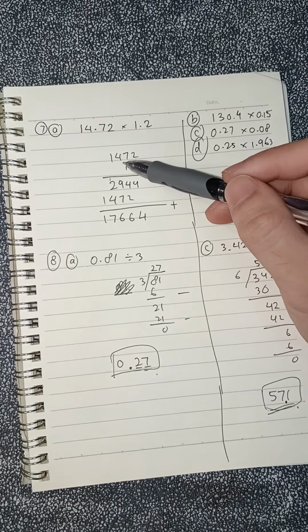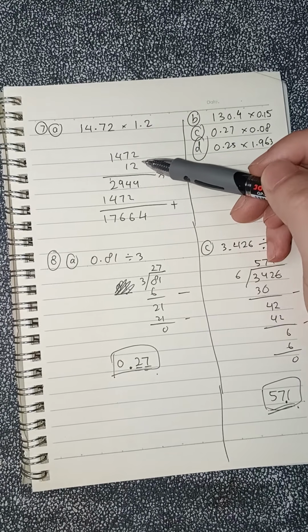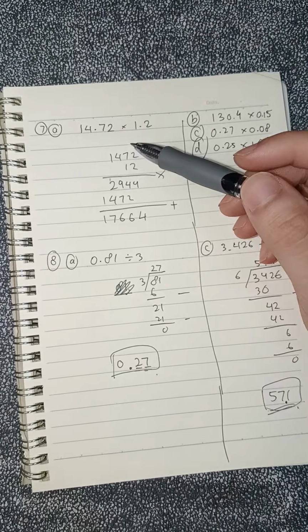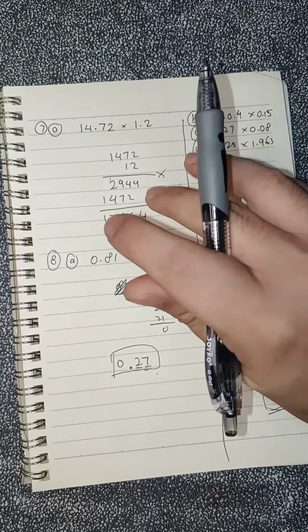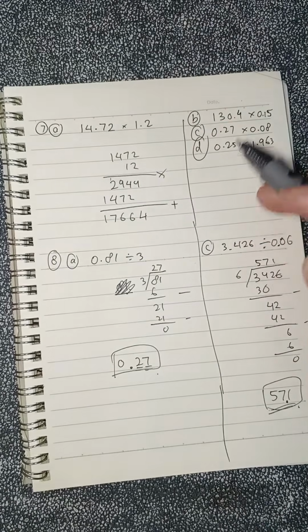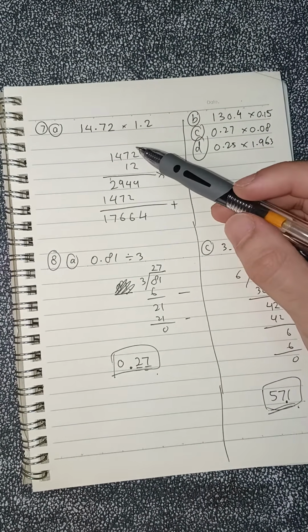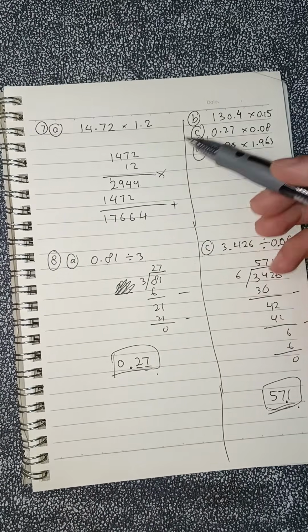2 times 2, 4, 2 times 7, 14, 1, 2 times 4, yeah, like that. 8 plus 1. You know it already, right? If you don't know, feel free to pause this video and go to YouTube. Just search up how to multiply numbers. There will be tons of videos that will teach you how to multiply. You do it yourself. I have to assume that by JH1 you already know how to multiply this thing.